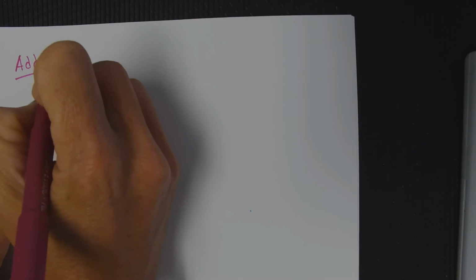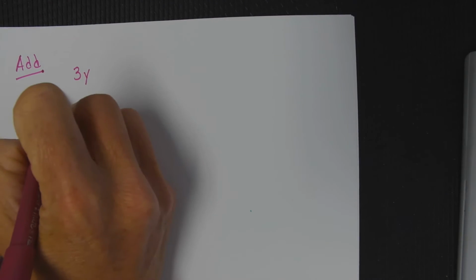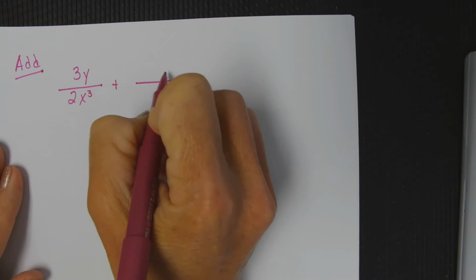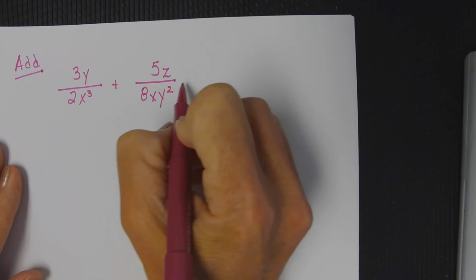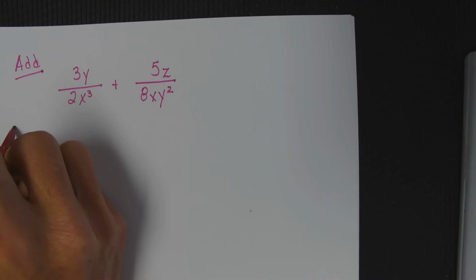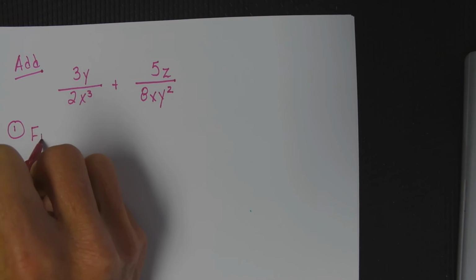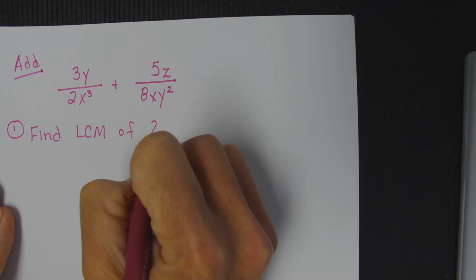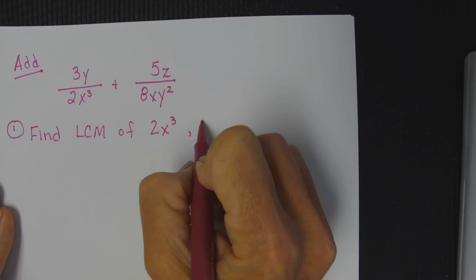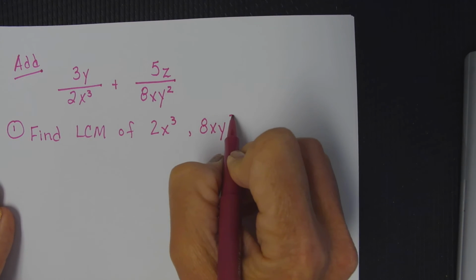Let's do some adding. Don't worry, I won't start out with some trinomials. We're going to add the following: 3y over 2x to the third plus 5z over 8xy squared. Number 1, find the least common multiple of 2x to the third and 8xy squared.